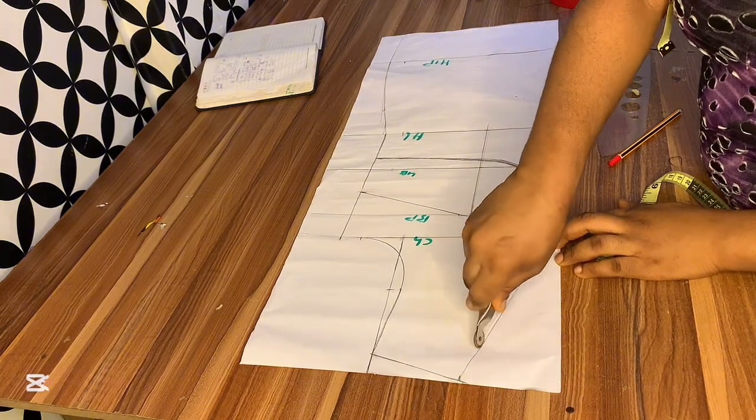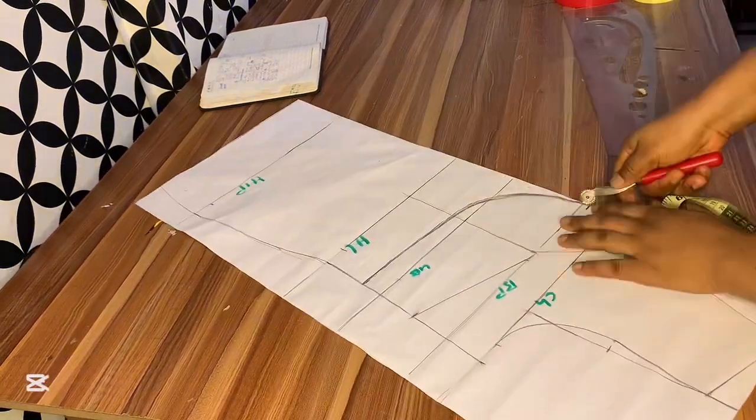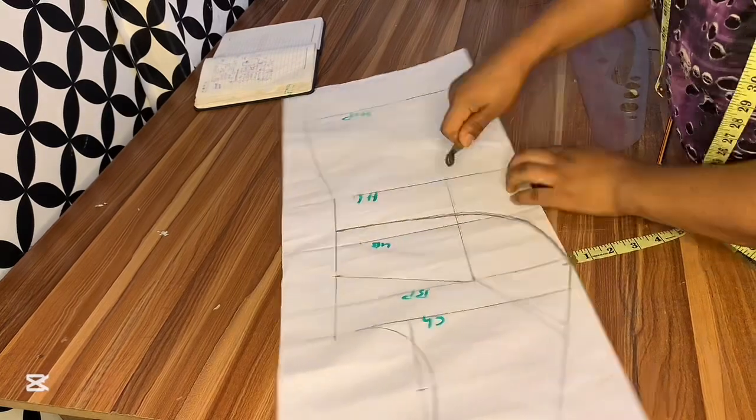This part is not really necessary. I'm just doing it for my own use. You can decide to ignore this part.